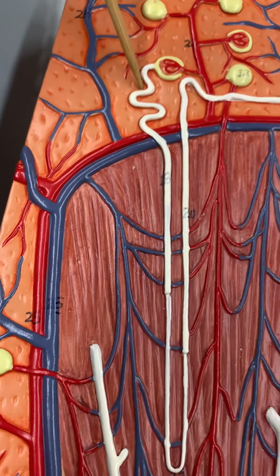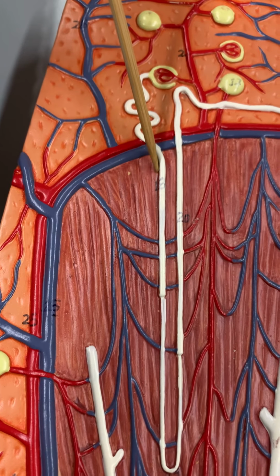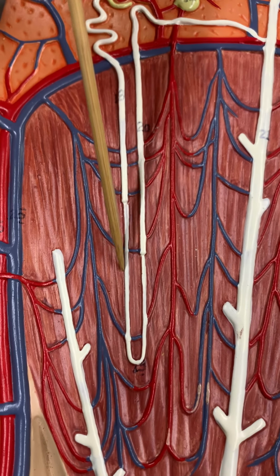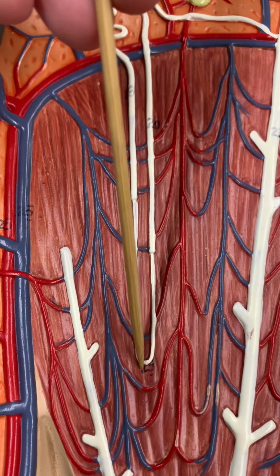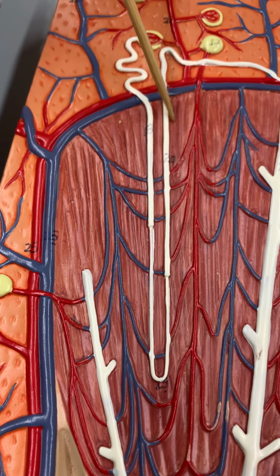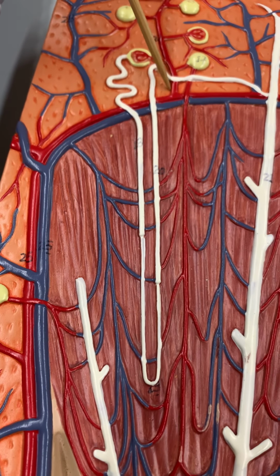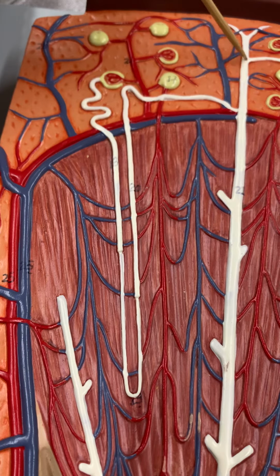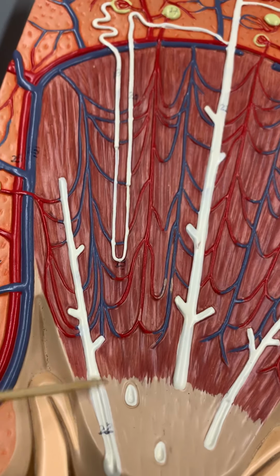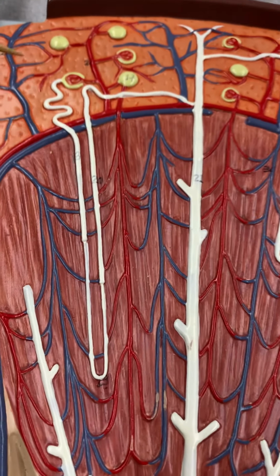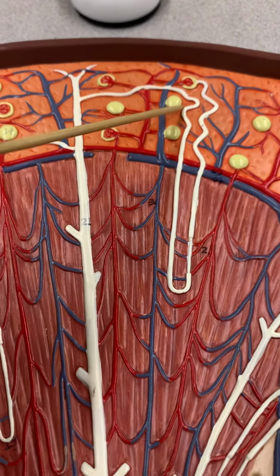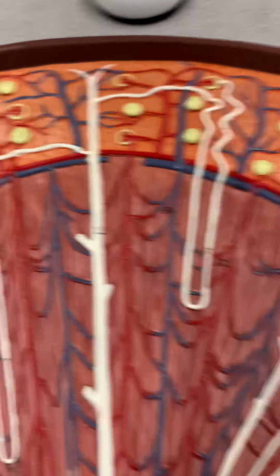We have the proximal convoluted tubule, proximal straight tubule, the thin descending limb, the thin ascending limb, the thick ascending limb, the distal convoluted tubule, and the cortical collecting duct, papillary collecting duct. This is your juxtamedullary nephron and your cortical nephron. Okay.